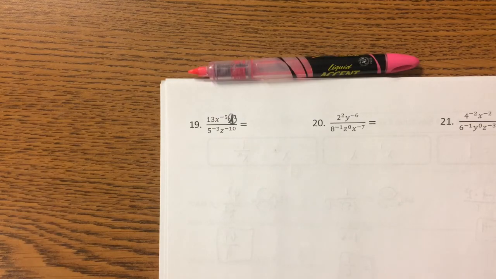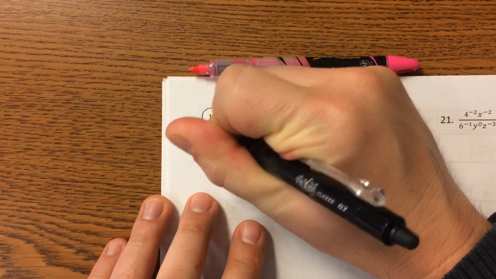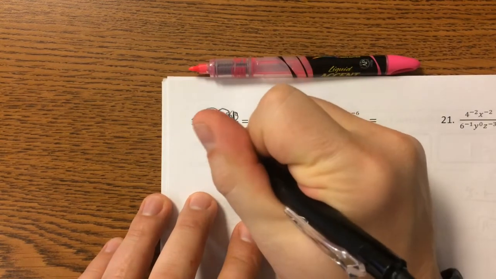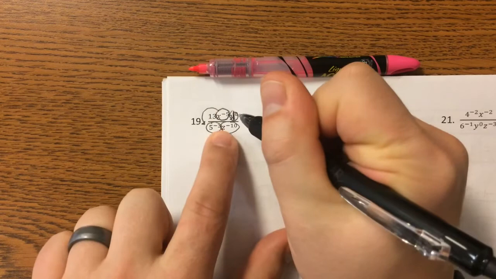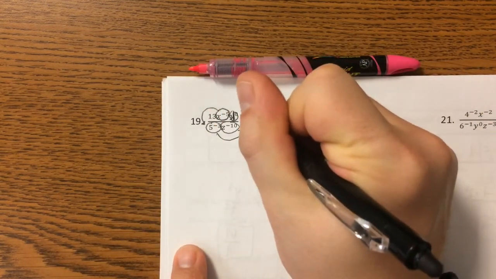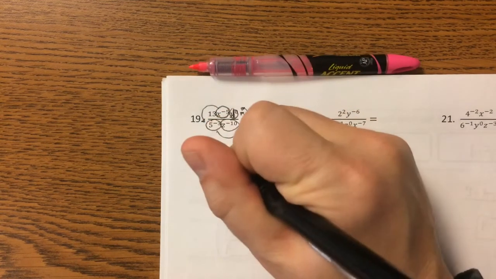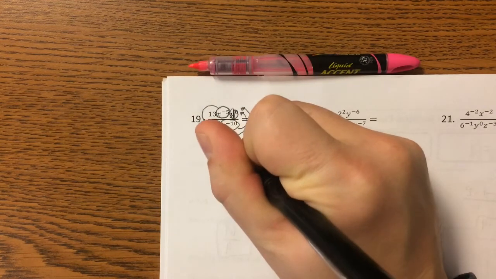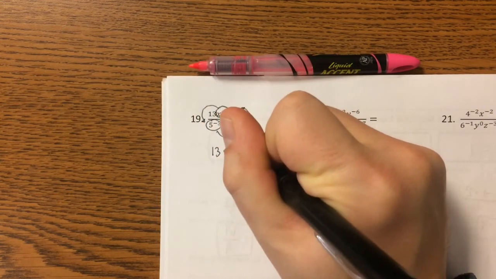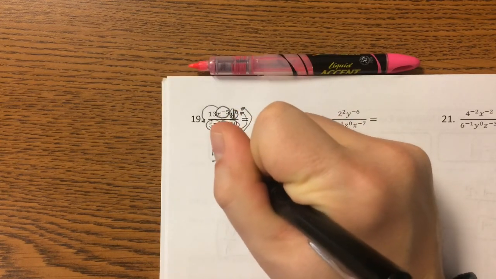So the x to the negative 5th, that is what's going to get moved down to the denominator, right? And then both of these two things, notice how the 5 has a negative exponent, get moved up to the numerator. So we're switching a lot of things. The only thing that's not moving here is the 13. So I have 13 times 5 cubed times z to the 10th over x to the 5th.